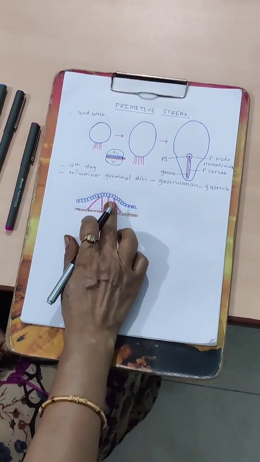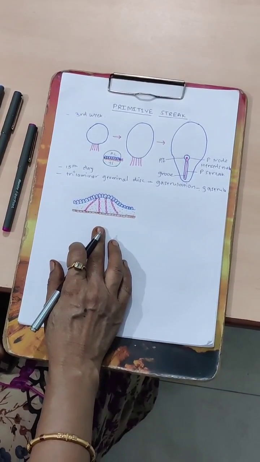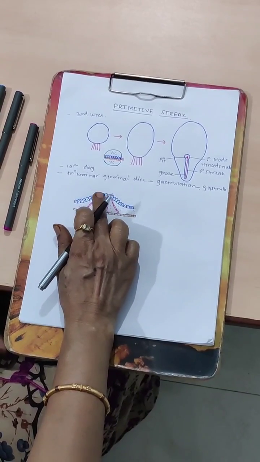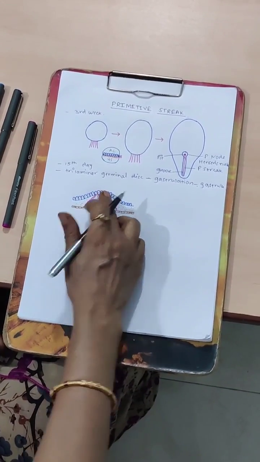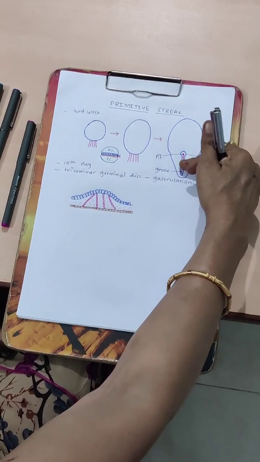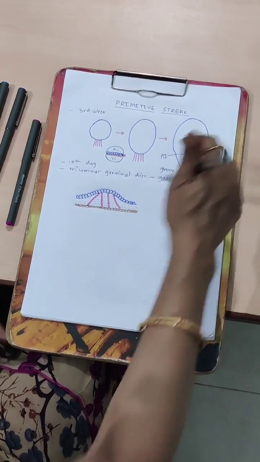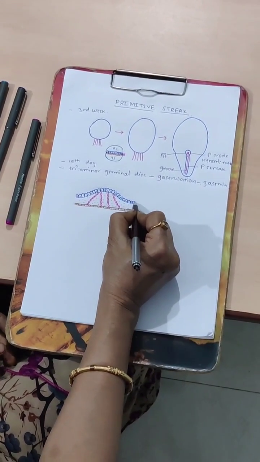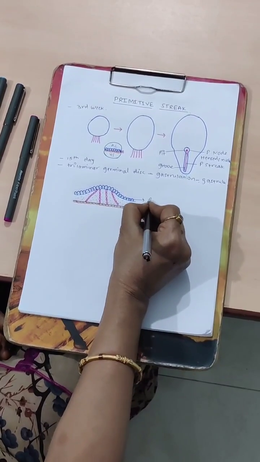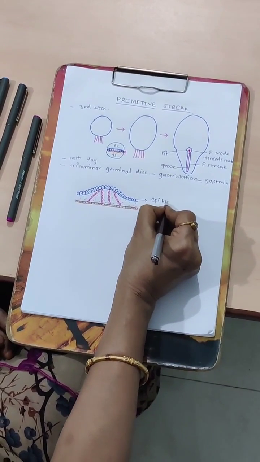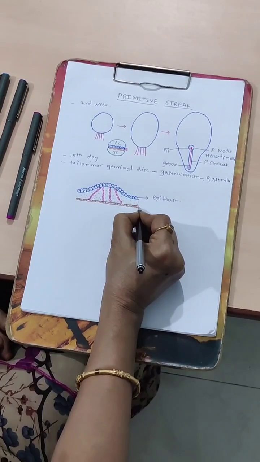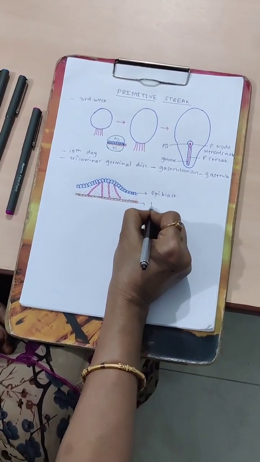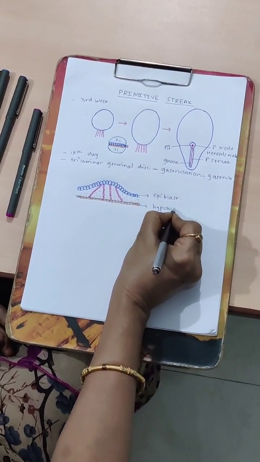So how is this third germ layer laid down? Now this is the primitive pit. We have taken a cut section of the embryo in this region. So we can see that this above, blue color, is the epiblast cells, and these brown colored cells are the hypoblast cells.